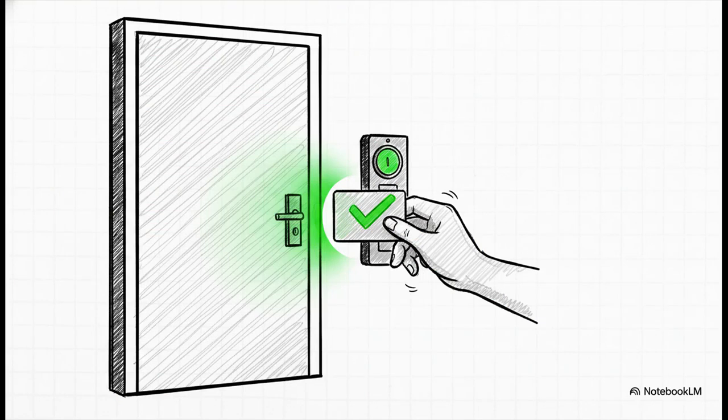And this right here is the heart of the whole concept. It's not about who you are, it's about what you have. The server doesn't need to know everything about you for every single request. It just needs to see that you have a valid keycard, which makes the whole process incredibly fast and efficient.